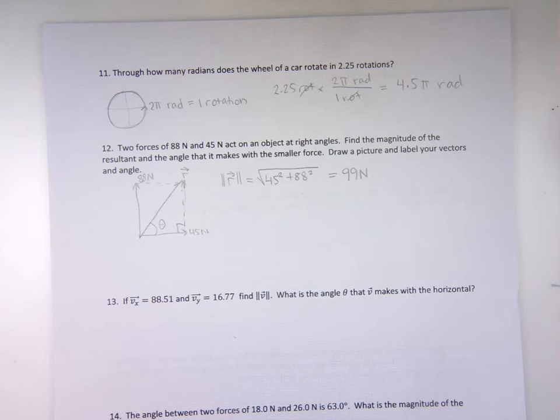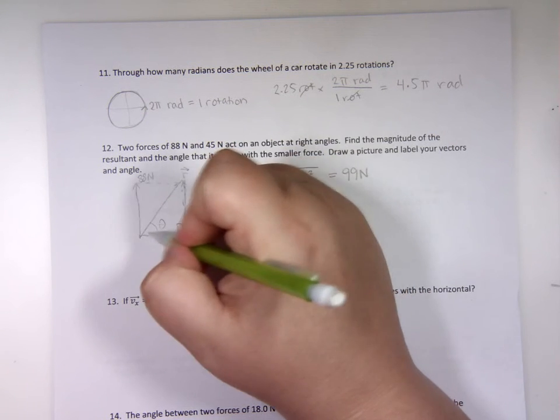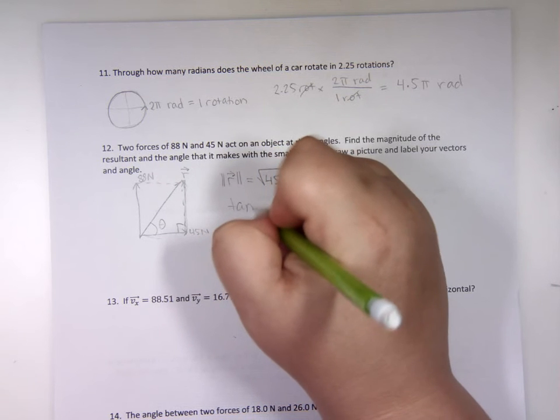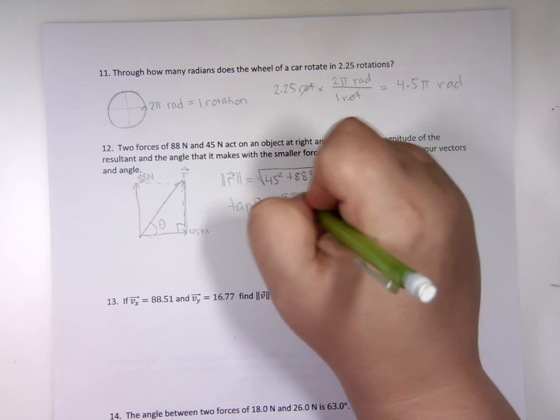Okay, and then how do we figure out the angle? Well, we know the opposite side and the adjacent side. So we can say tan theta is equal to 88 over 45.